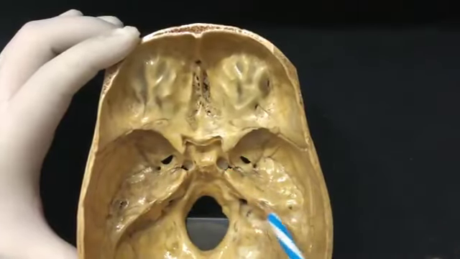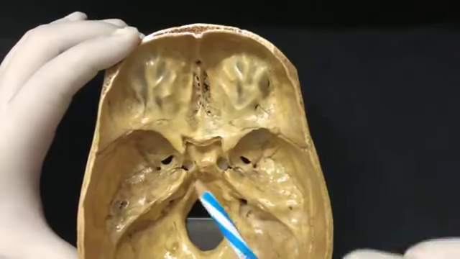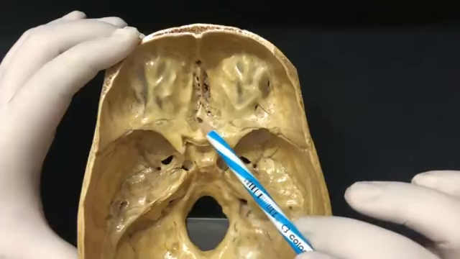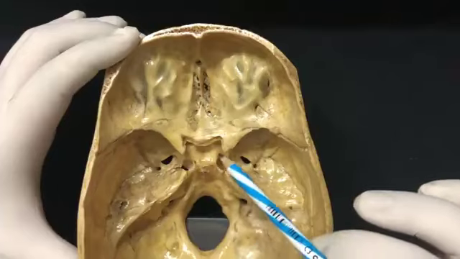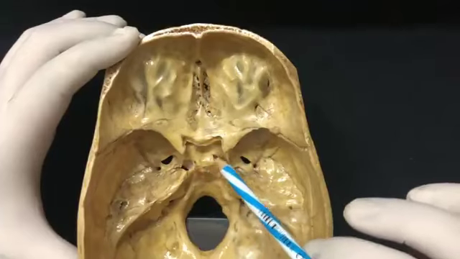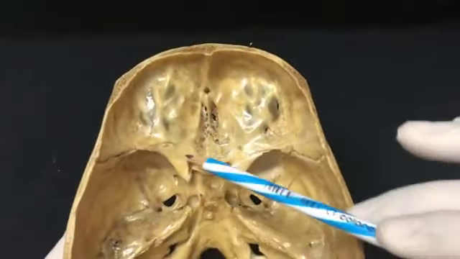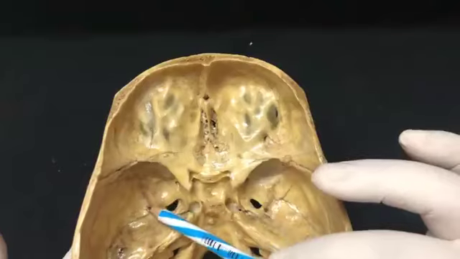So once again, first let's see what are the bones which contribute to the middle cranial fossa. In the middle, obviously, we have the sphenoid bone, which we saw is contributing to the anterior cranial fossa also. This is the body of the sphenoid in this region. Then on the side you can see the greater wing of the sphenoid. Now this was the lesser wing, and this here is the greater wing of the sphenoid.